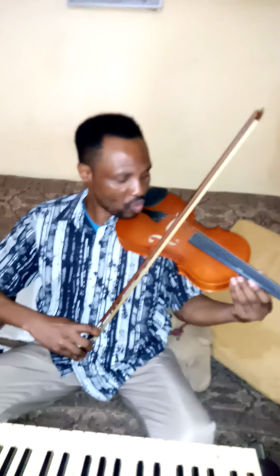So we're going to stop for today. In our next class, we'll continue with this. We'll be able to look at how the bow runs over the strings one after the other.